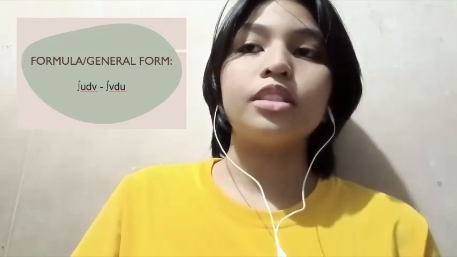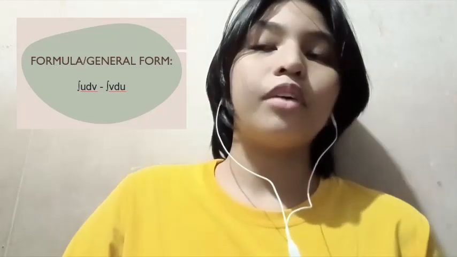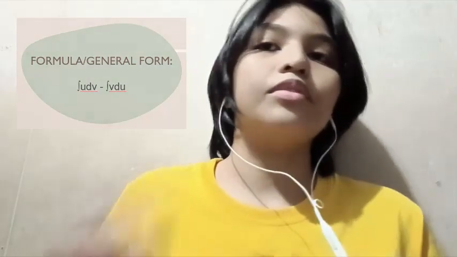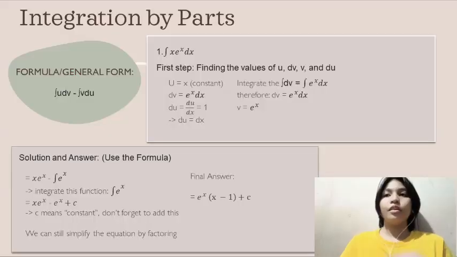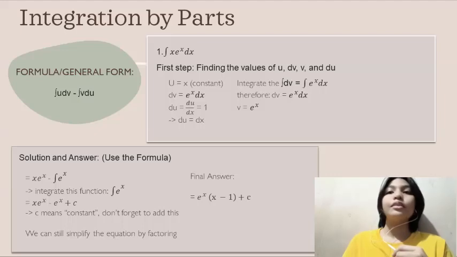U is the function we choose, and we also get its derivative, the v function, and the derivative of the v function. Alright, for our first example, the given is the integral of x times e raised to x dx. Our first step is finding the values of u, dv, v, and du in order to use the given formula.